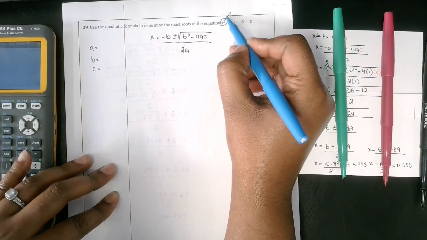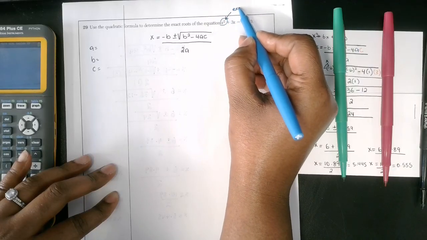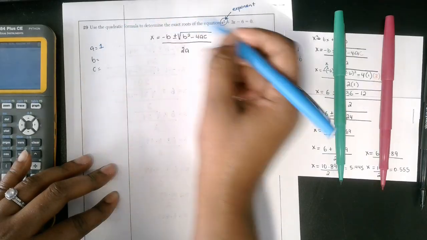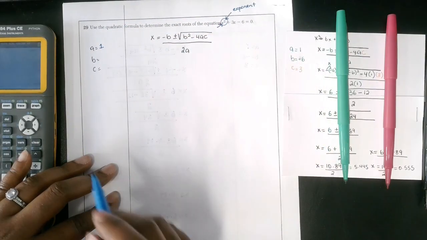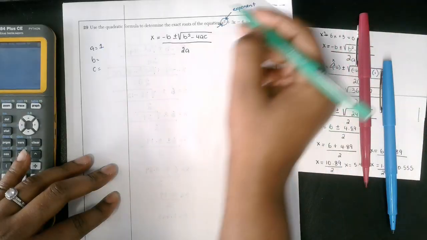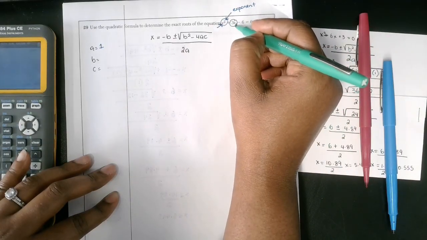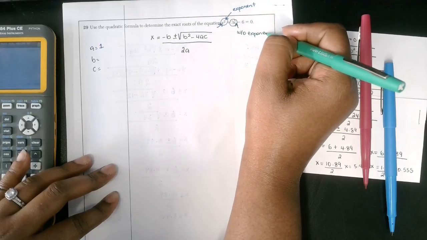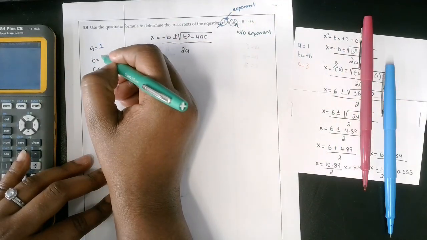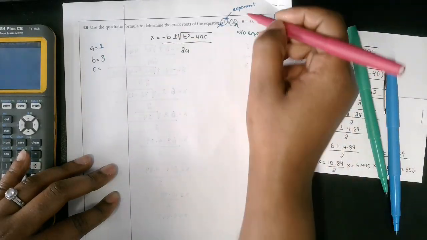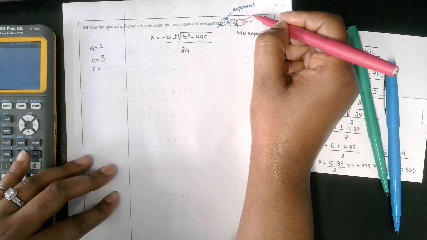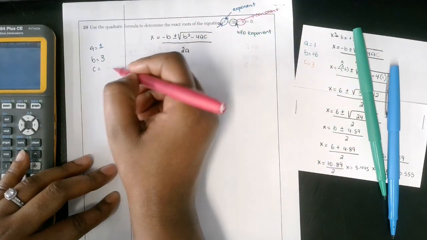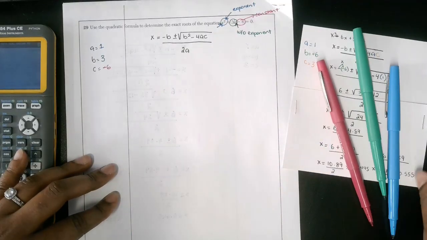To identify what a is, it's always the one with the square, right? The little 2 on the top. x squared, right? If you don't see a number before the x, that simply means an invisible 1. For the b, it's always the one with the number and the letter. In this case, it would be positive 3. Your constant now is the number without any letter attached to it. And in this case, our c would be negative 6.